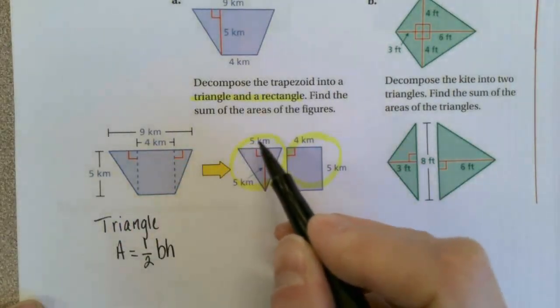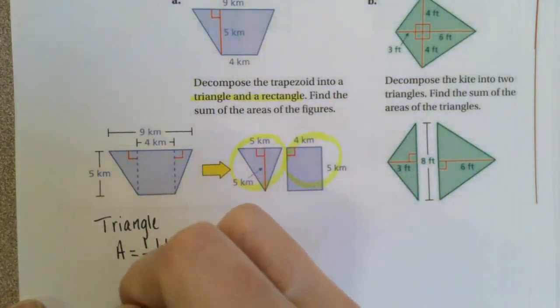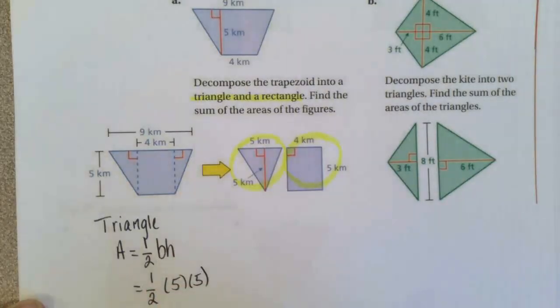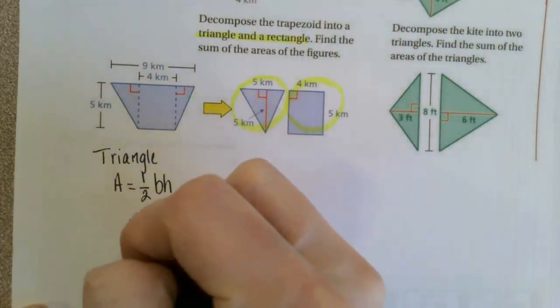Now we have this base of 5 and this height of 5. So 5 times 5 is 25, and when we cut that in half, we get 12.5.